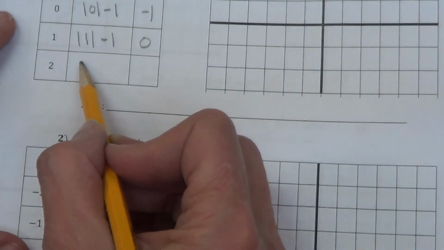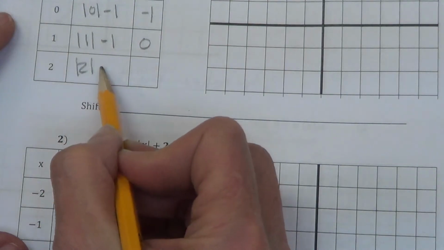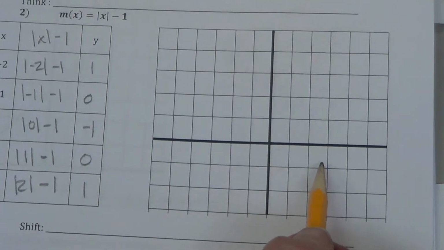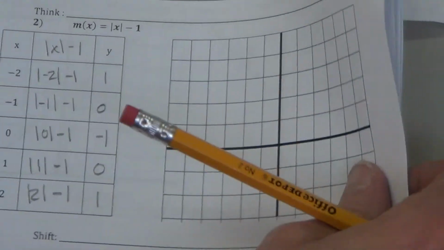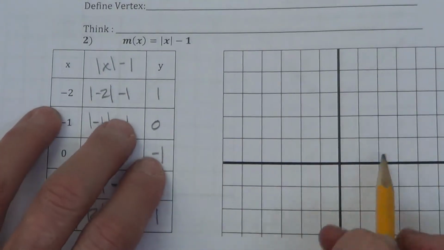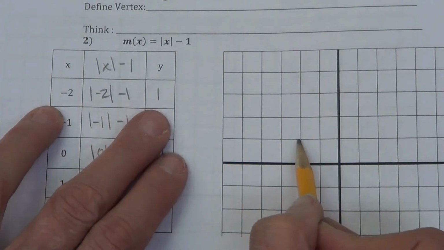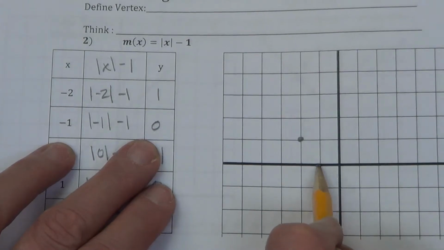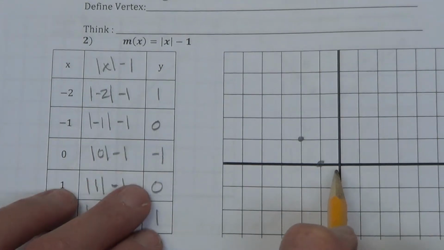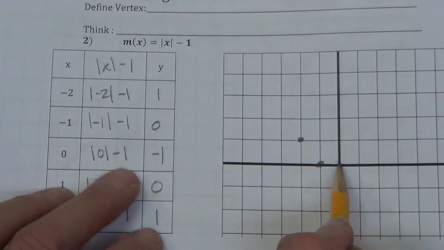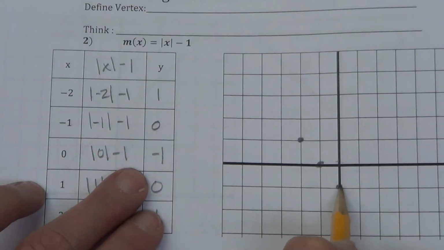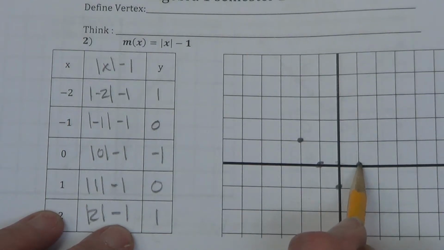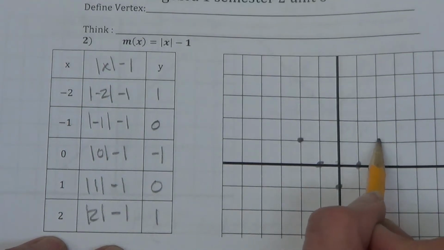Absolute value of 2 is 2 minus 1 is 1. So when we graph this, we come over to the x value, it's -2. We go up to 1. At -1 we don't go up at all. Then at 0 we drop to -1. We go right to 1 and 0, and over at 2 it's at 1.